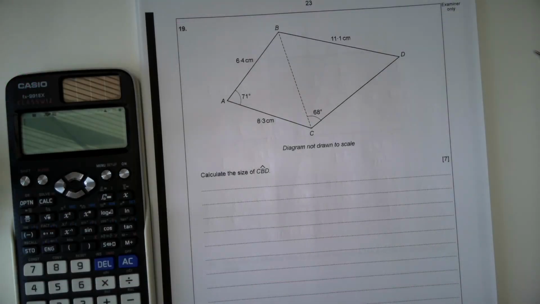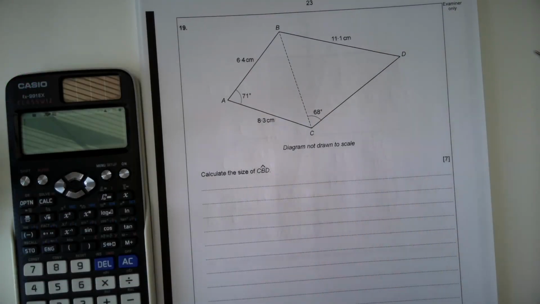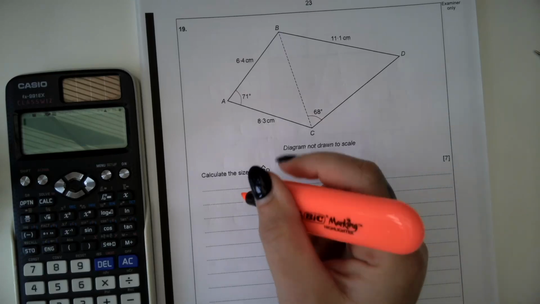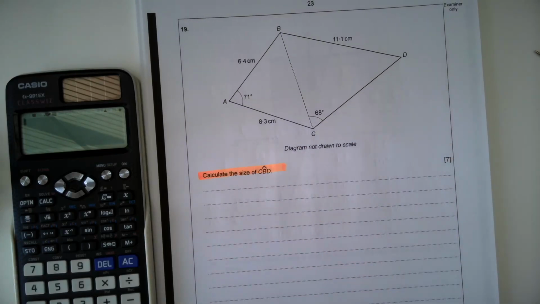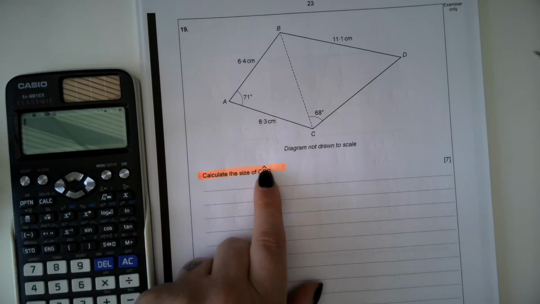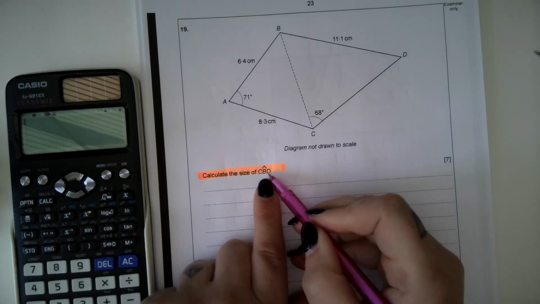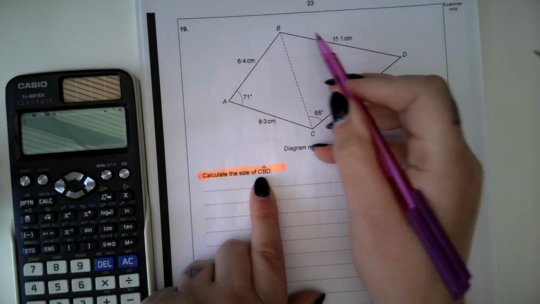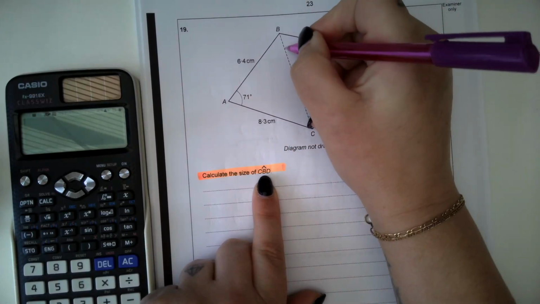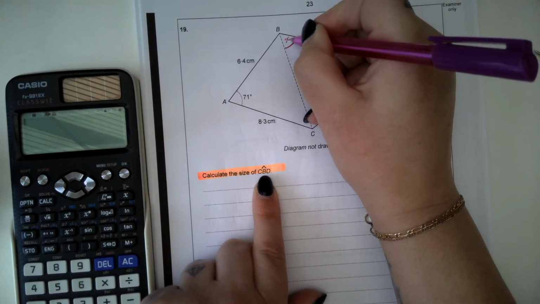Question 19. So we have a diagram not drawn to scale, so we can't measure anything from it, but we've got some side lengths and some angles labelled. It tells us to calculate the size of angle CBD. So remember that little symbol? That's the angle that we're looking for. So if we go CBD, we're looking for this angle here.